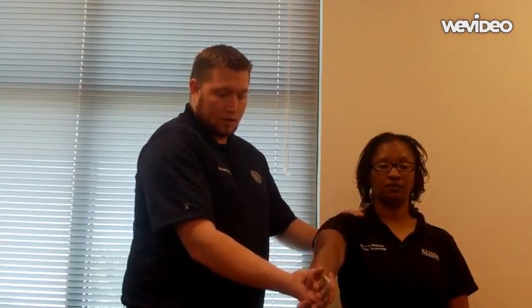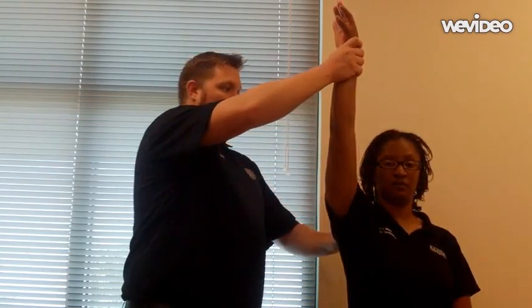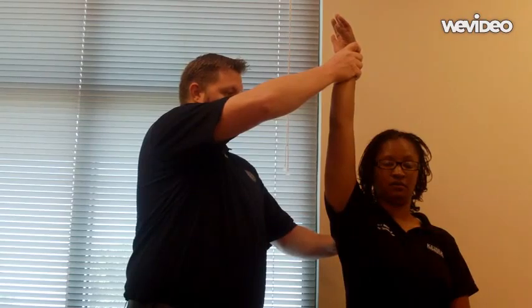One of the diagnostic tests we're going to be doing for shoulder impingement is the Neer test. You're going to take your patient, put your left hand on the scapula, and internally rotate the arm. You're then going to use your own power to raise the arm up to vertical extension.